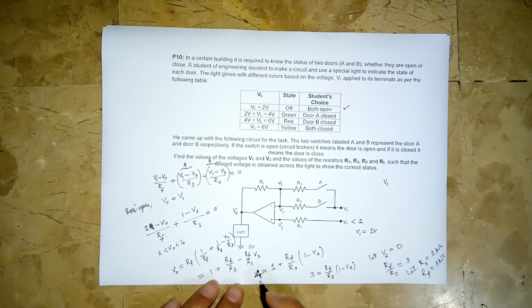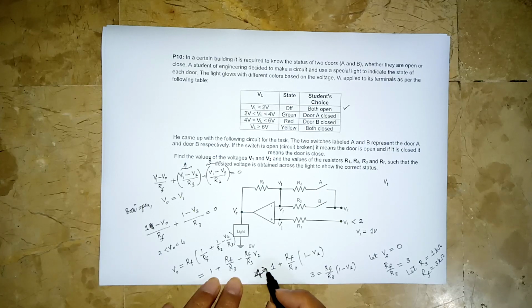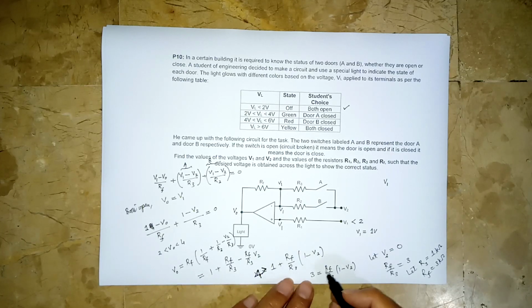But remember, we started with this to be 4, but this 4 is the max value that can be had. So we can see that this 4 must be greater than these things.